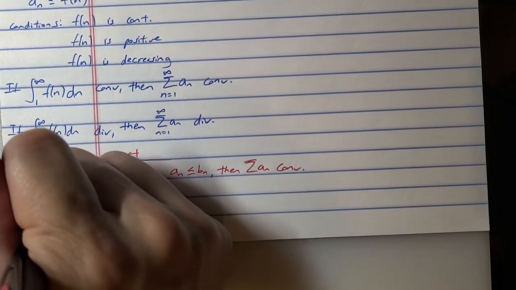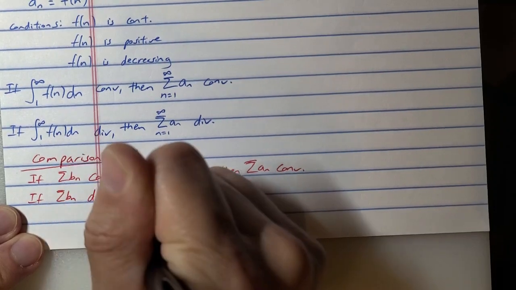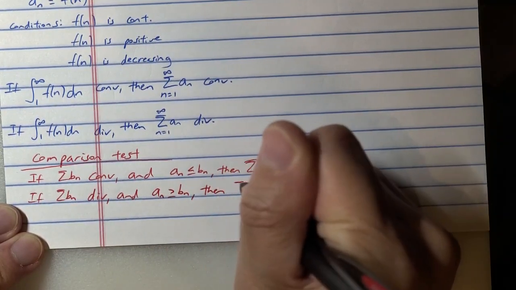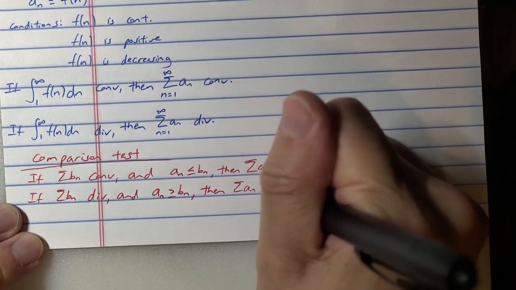Similarly, if the summation of b sub n diverges and a sub n is greater than or equal to b sub n, then the series, the summation of a sub n, diverges as well.